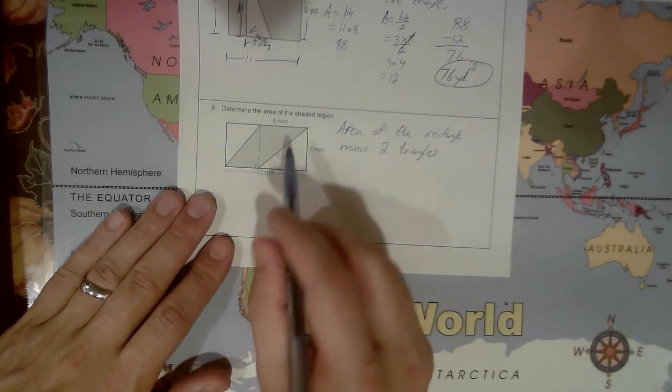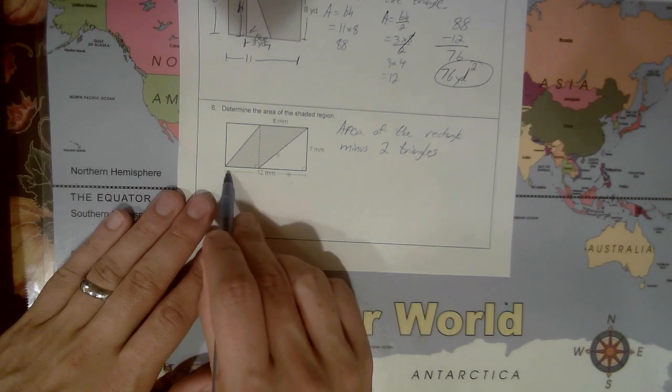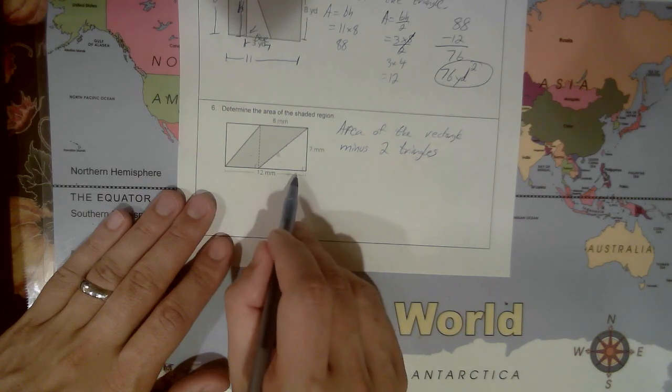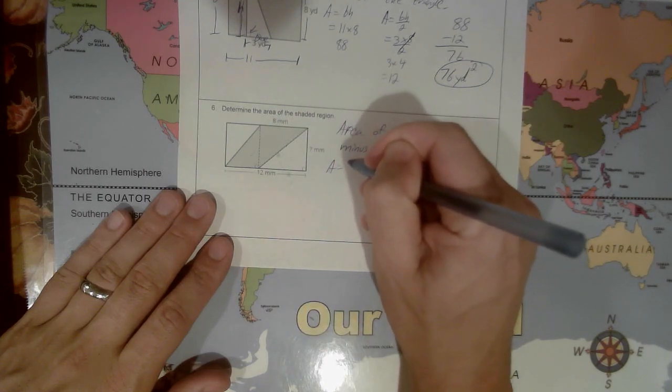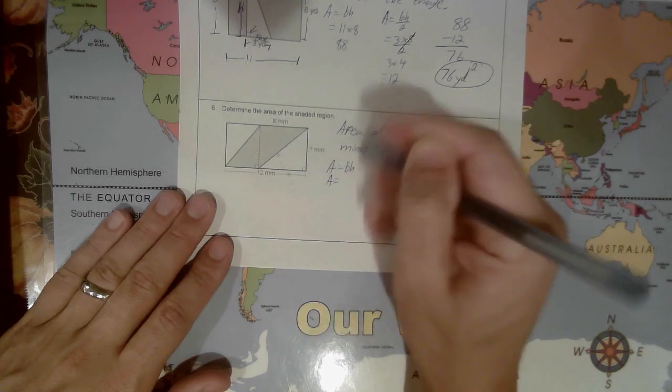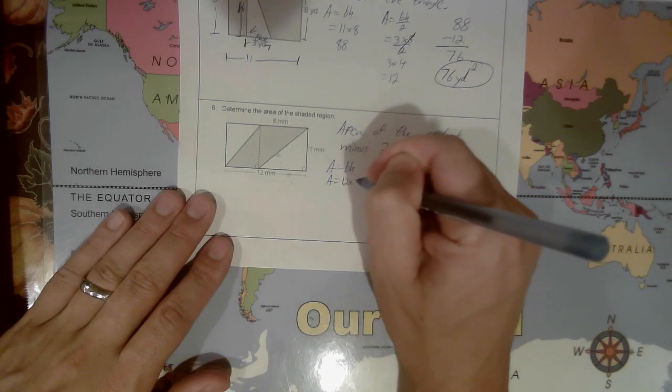All right, so let's look at this rectangle. I got this 12. Now this is labeled properly. It's showing that all the way across. So I got area is base times height for the rectangle, 12 times 7.